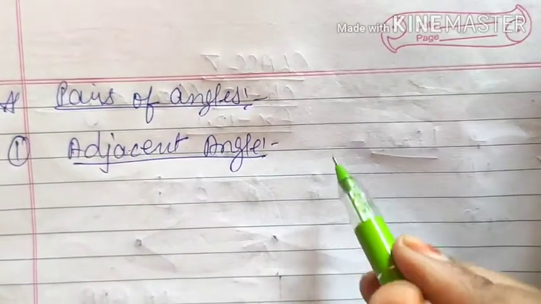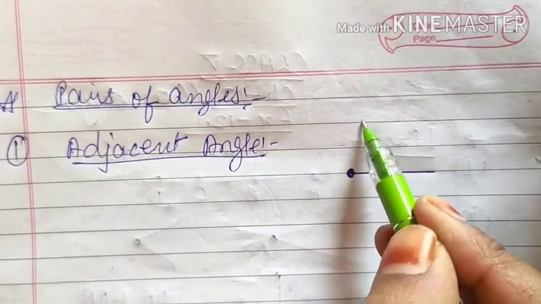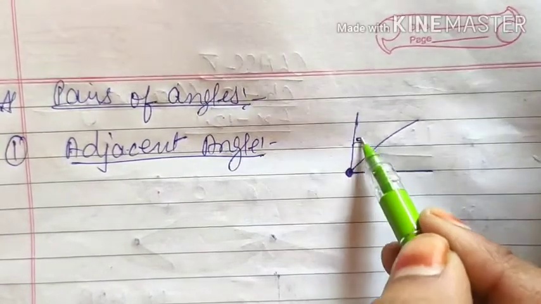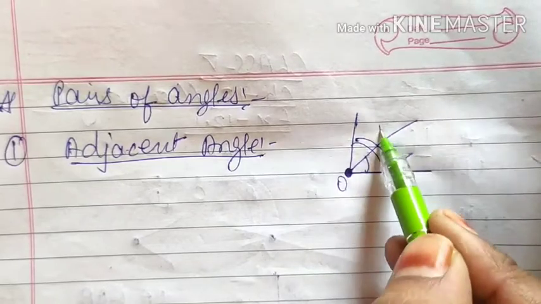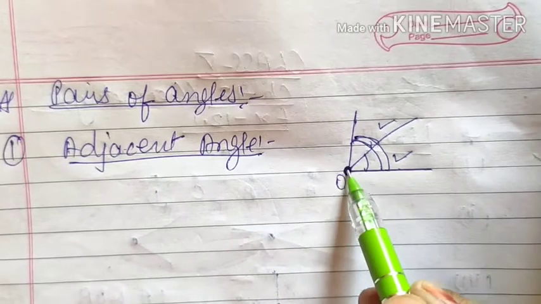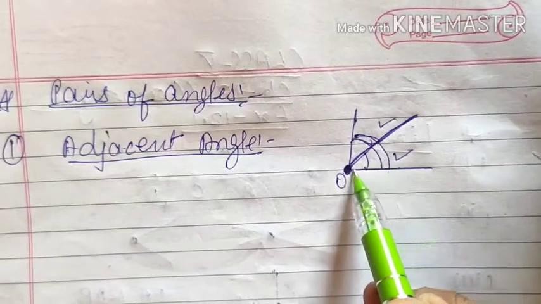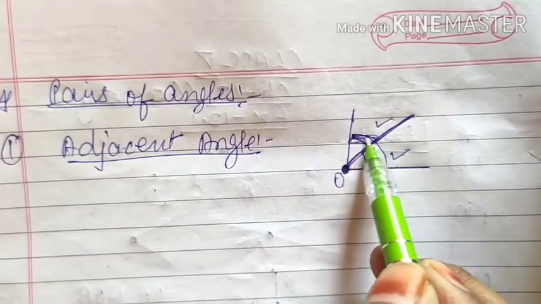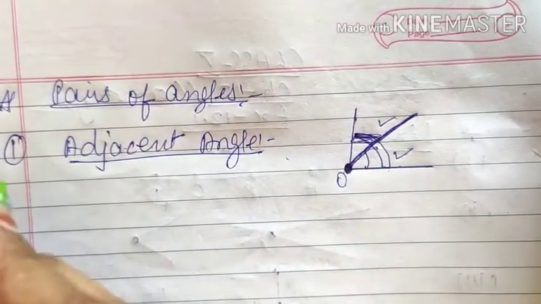Adjacent angles means if two angles are formed from the same vertex, this is the vertex, here this is one angle. If you draw one more line, now you have one angle and this is the second angle. So the same vertex is making two angles, right? Those angles which have a common vertex and one common side, this side is making this angle also and this side is making this angle also. So we have a common side and a common vertex. Those angles are known as adjacent angles.